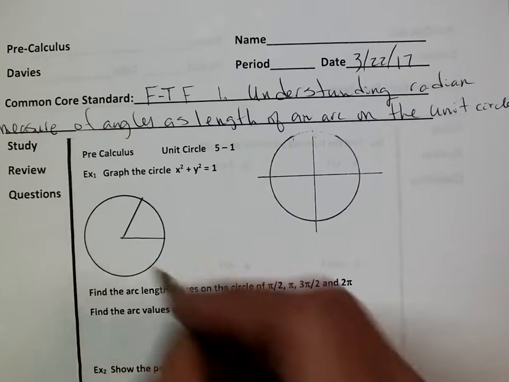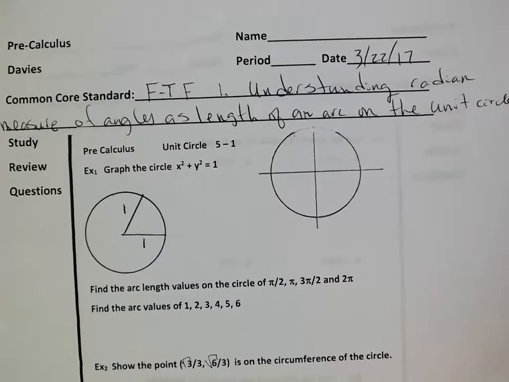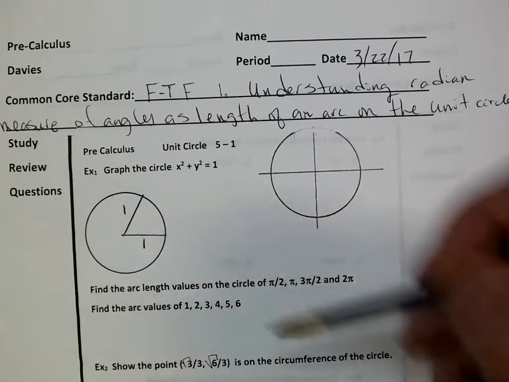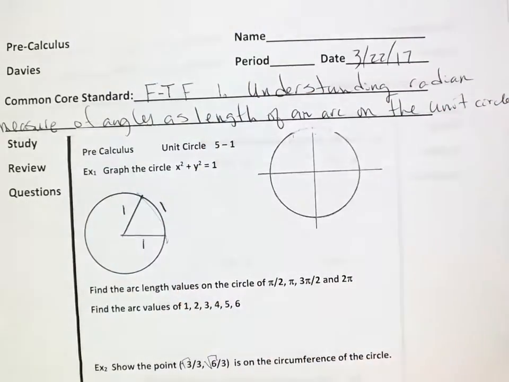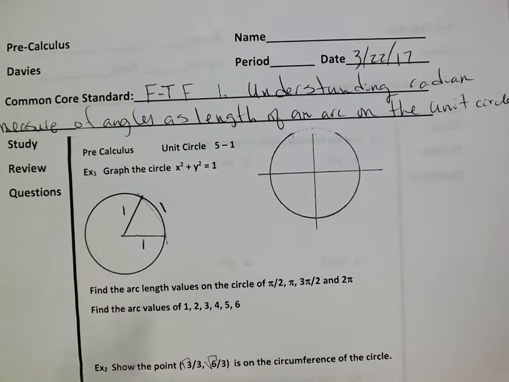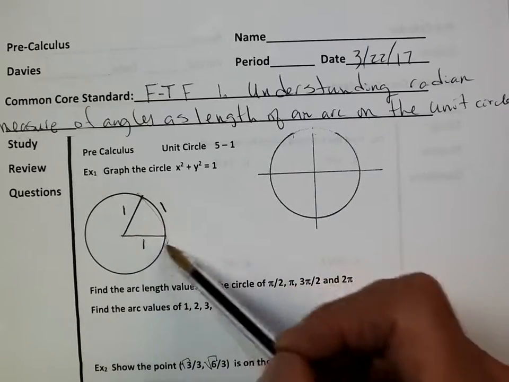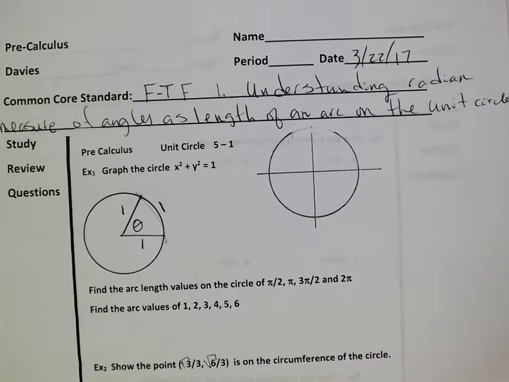If the radius is 1, that's 1 and that's 1. If that length is 1, 1 inch, 1 foot, 1 yard, 1 mile, whatever, that's 1, when the arc is also 1. You'd have to adjust it, because all the way around is 3.14. So you adjust the angle just right so that you get 1, 1, 1. Then this theta, that angle, is 1 radian. That is the definition of radian.